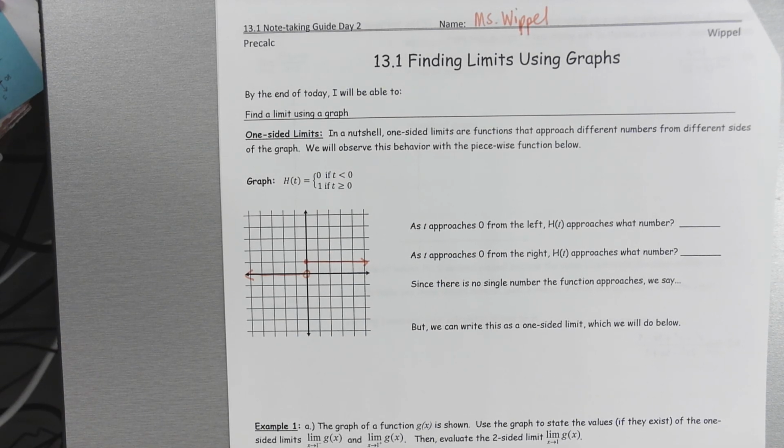So the last time we were together, we looked at how we could find limits from tables. And when we were looking at the tables, we saw that it would have to approach the same value from both the left side and the right side. Okay, they would get closer and closer. So today we're going to learn a little bit more about one-sided limits. So one-sided limits are functions that approach different numbers from different sides, so from the left and the right.